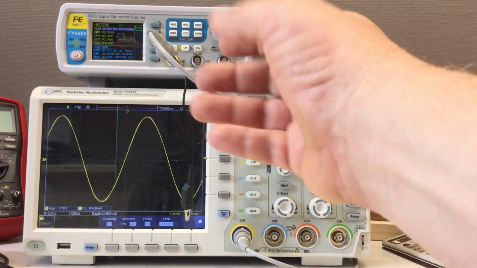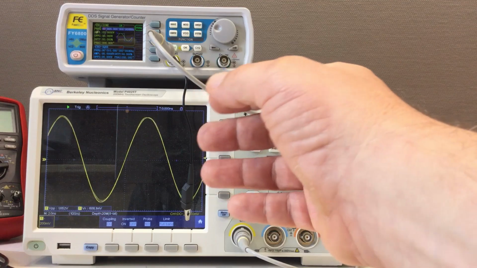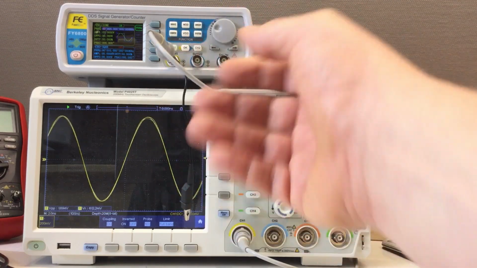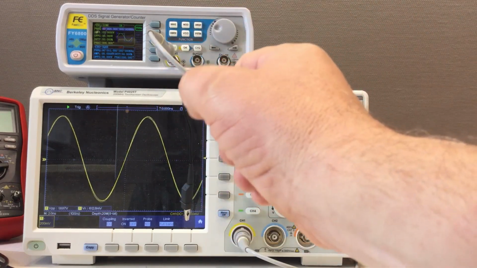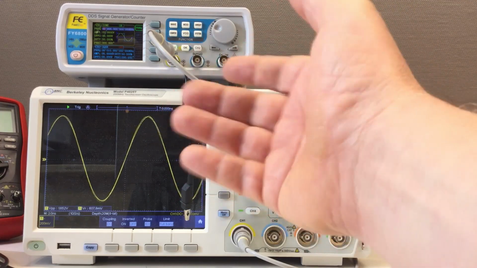FY6800 a little bit better and get over any disappointments you might have experienced with the unit.